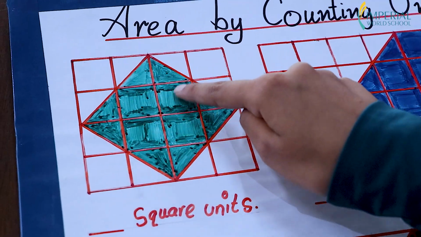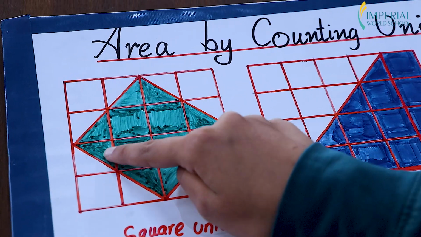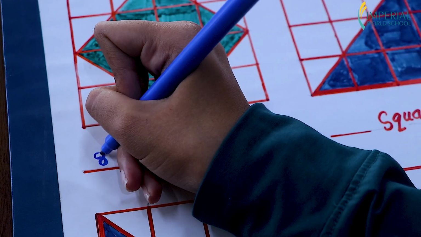So the first shape is a diamond, and to find the area by counting units, you have to count the full boxes. So in total there are 1, 2, 3, 4. So there are 4 full boxes. Now let's count the half ones. So there are 1, 2, 3, 4, 5, 6, 7, 8. So now we have to divide 8 by 2. So 8 divided by 2 is 4. So 4 plus 4 equals 8. So in total there are 8 square units.